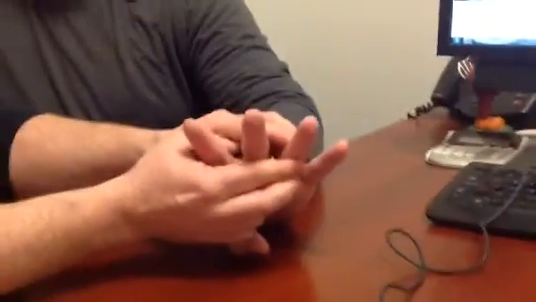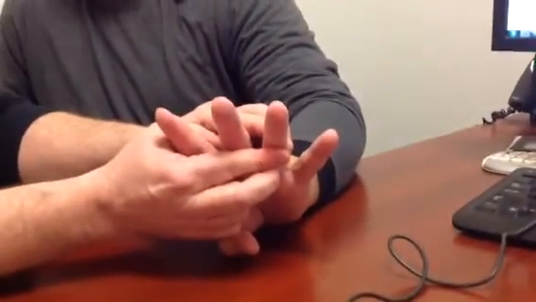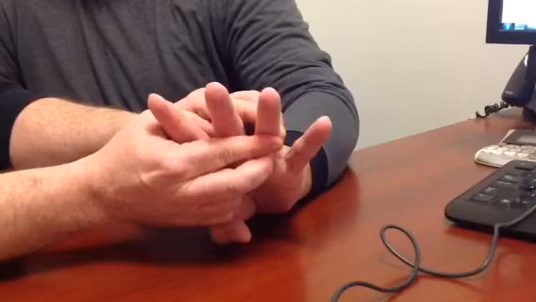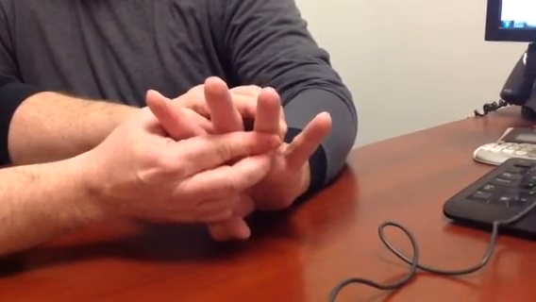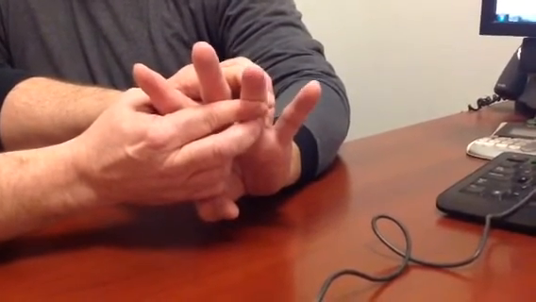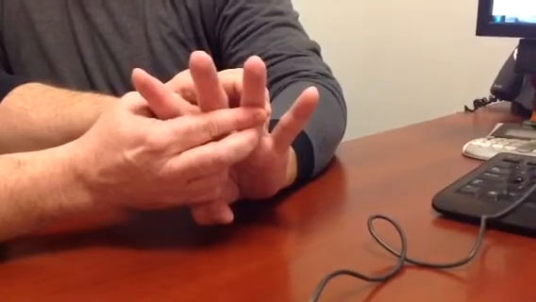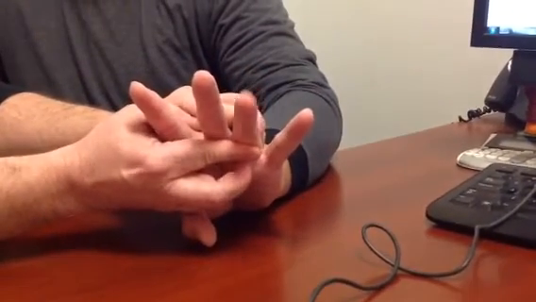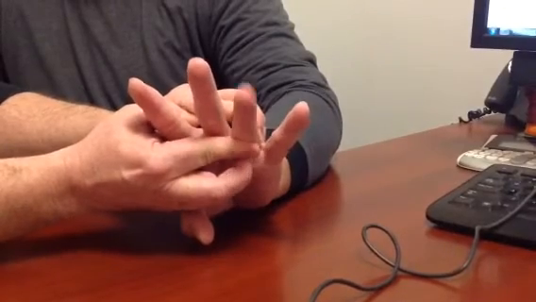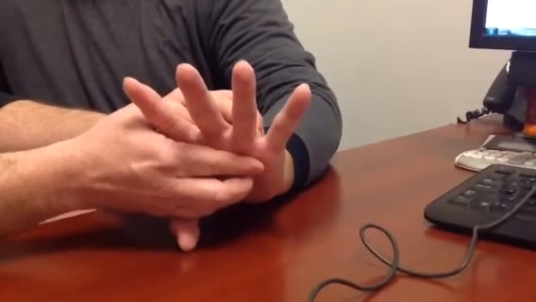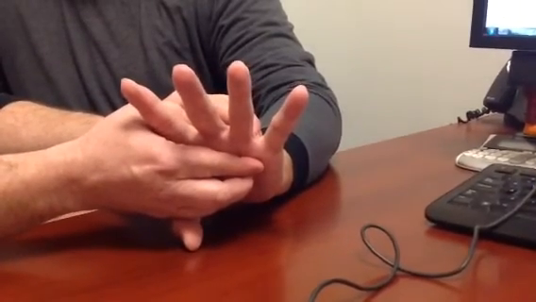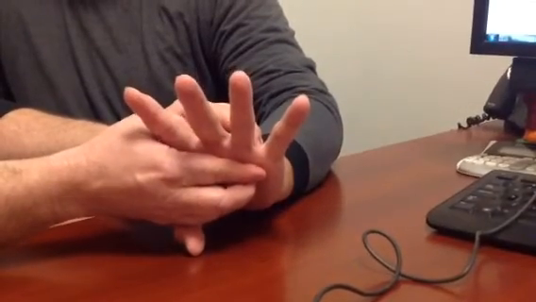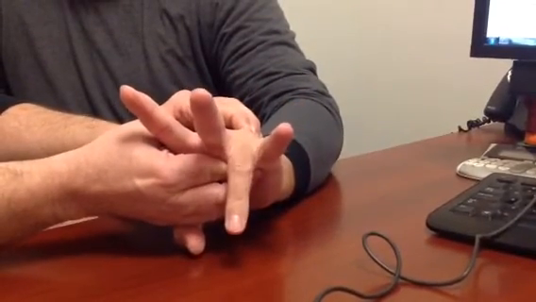Now the ring finger. Hold the middle phalanx and ask to flex the head of the middle phalanx. Hold the proximal phalanx and ask to flex the head of the proximal phalanx. And hold the fourth metacarpal and ask to flex the head of the fourth metacarpal.